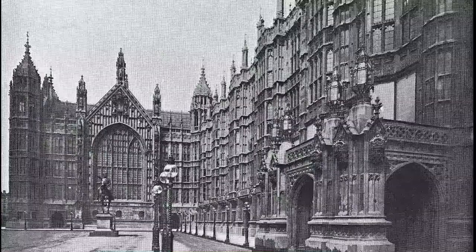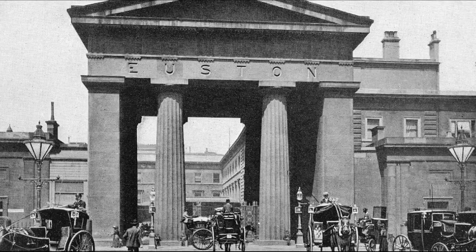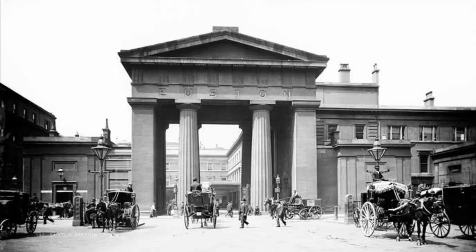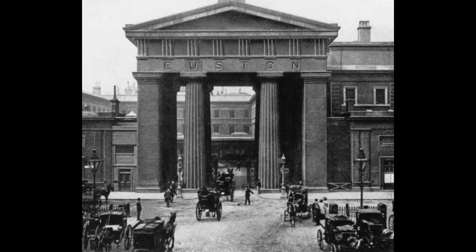We have Westminster Abbey and Parliament. We have the old Euston Arch, constructed out of pure sandstone in 1837, and streets unpaved and full of mud. Why did these people not prioritize the streets they walked upon?